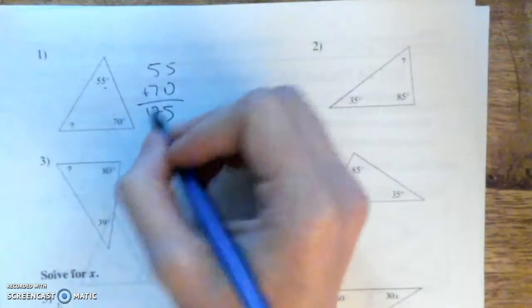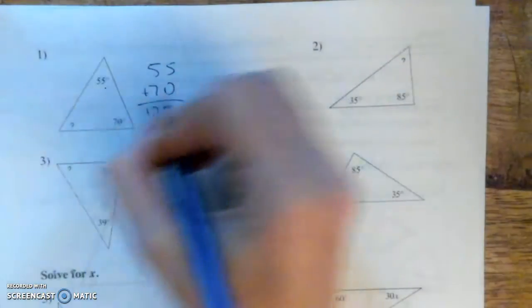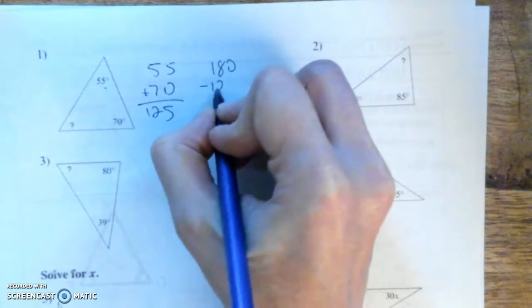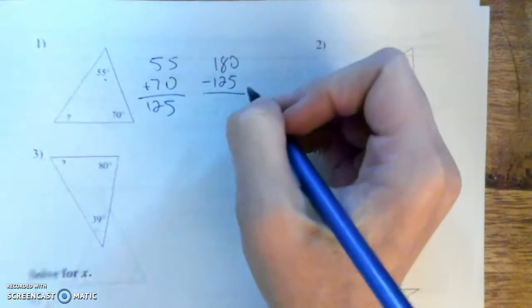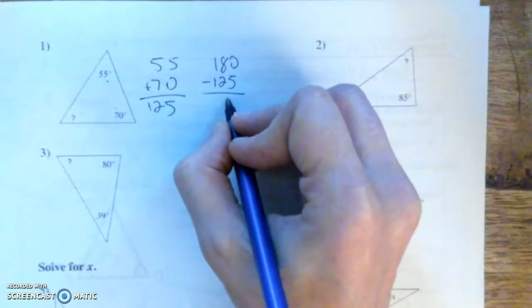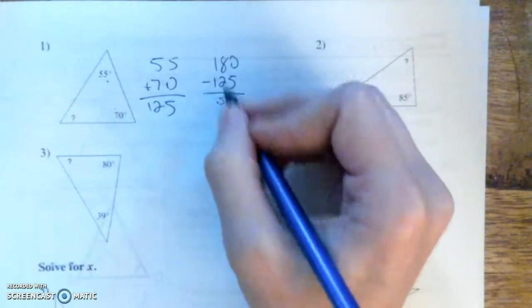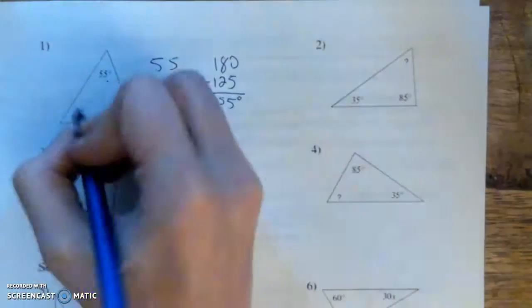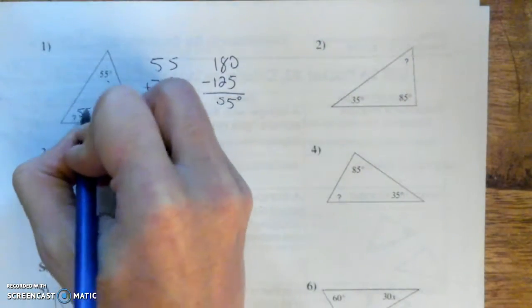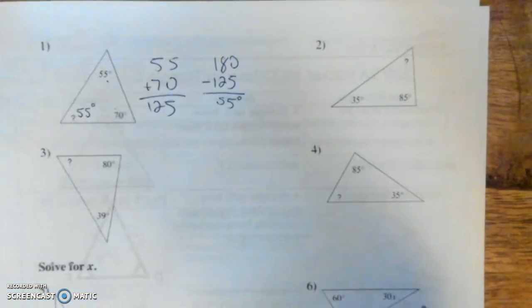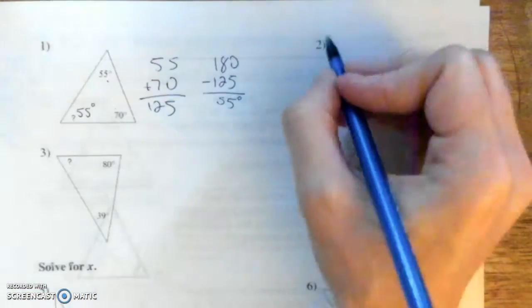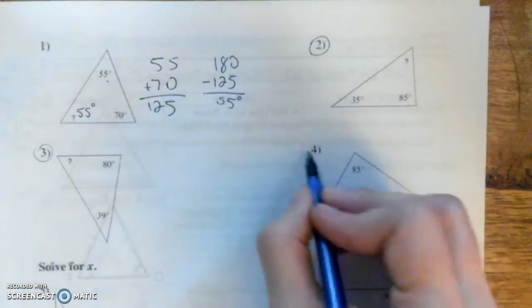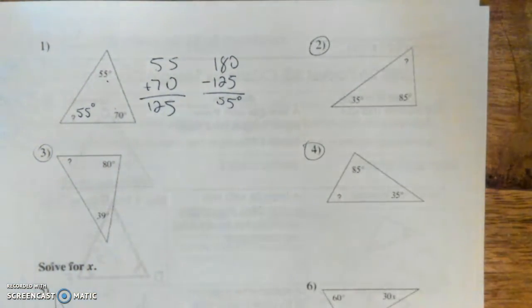125. So if they all have to add up to 180, I'm going to take 180 minus 125, and that's going to give me my missing angle of 55 degrees. So this missing angle right here is 55 degrees. All right, so pause the video, do number 2, 3, and 4. Okay, we'll check those answers in class.